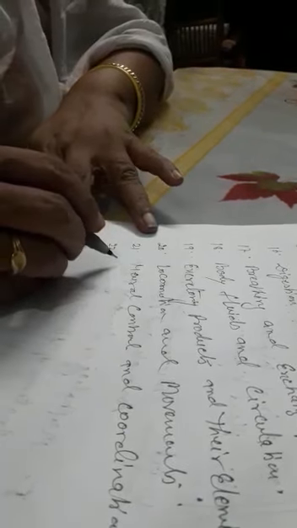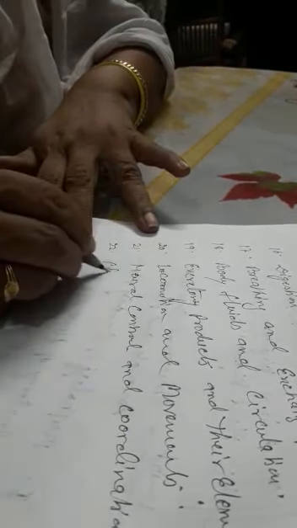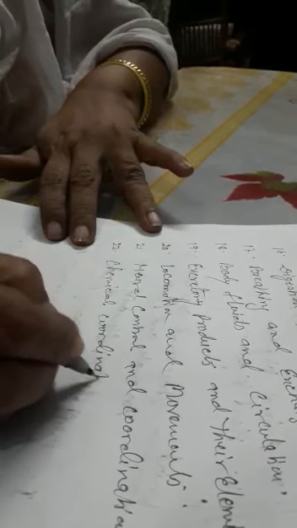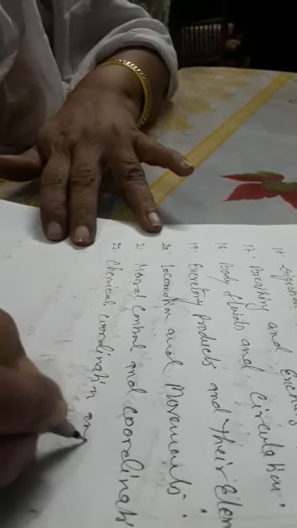And last, chemical coordination and integration.